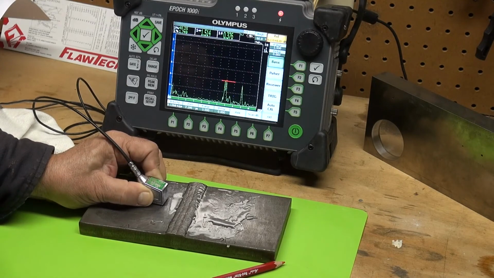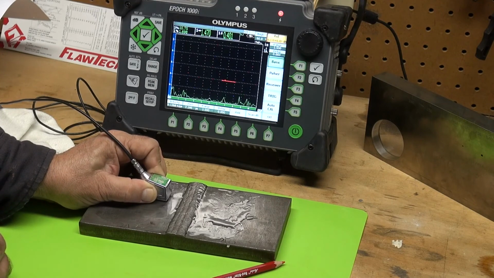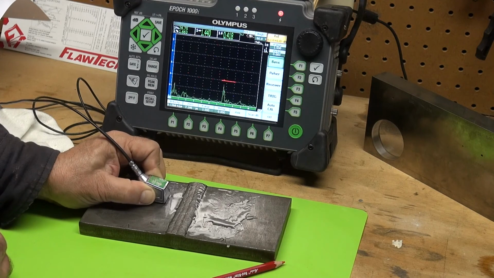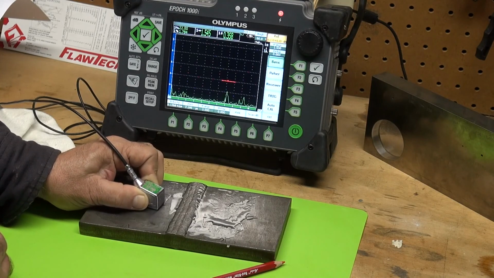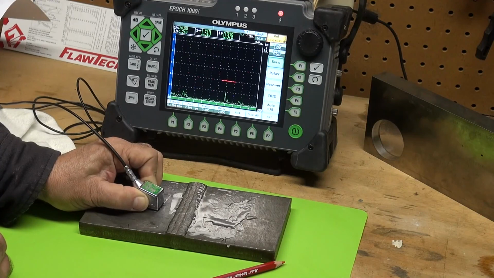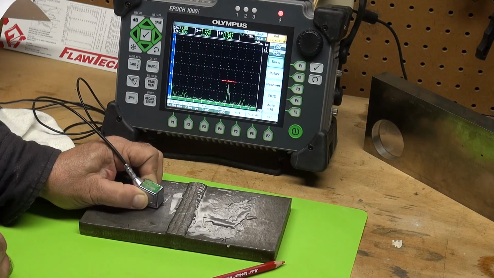You always want to run a little bit hot, depending on your code, because then it will alert you to small indications in the weld, and then you can go back to your reference level to analyze them to see if they're significant or not. But this is a typical signal that you get from slag inclusion.